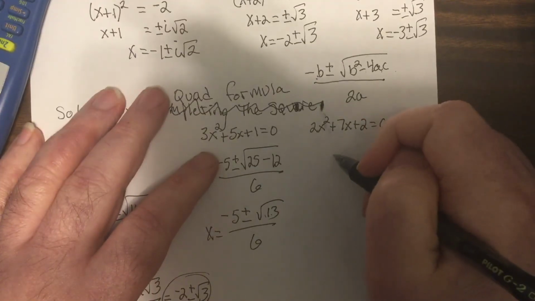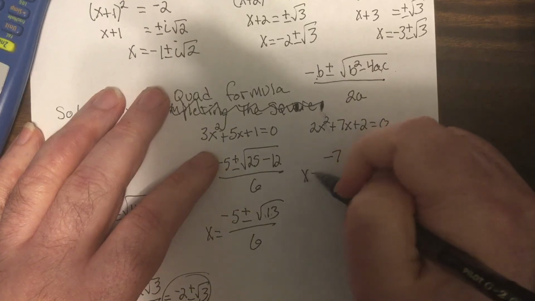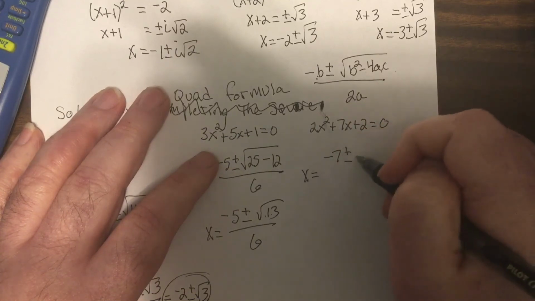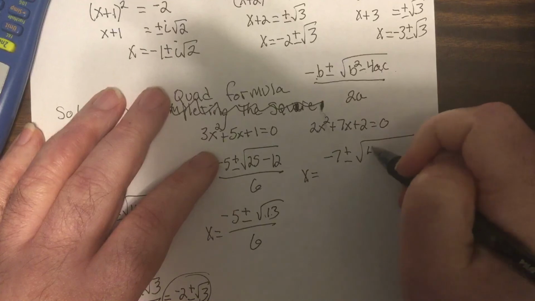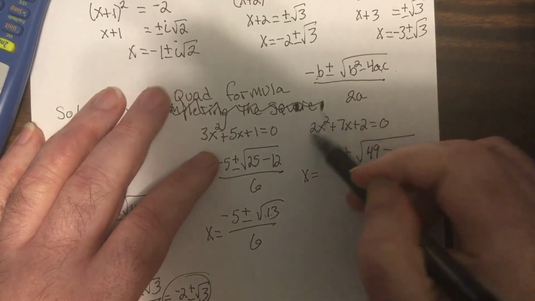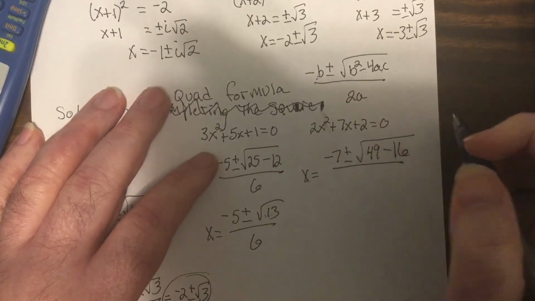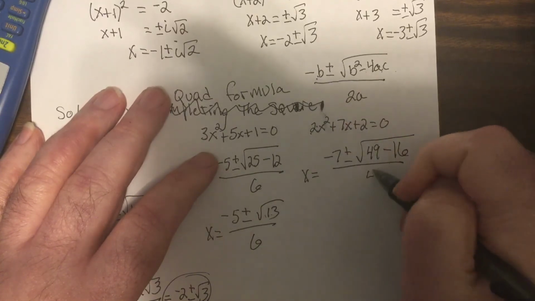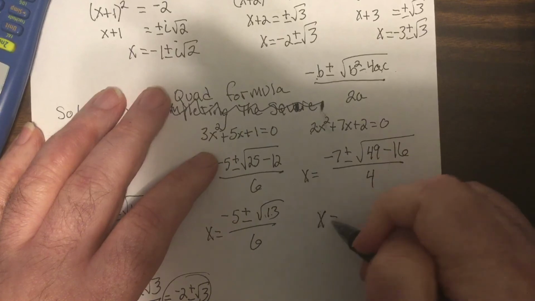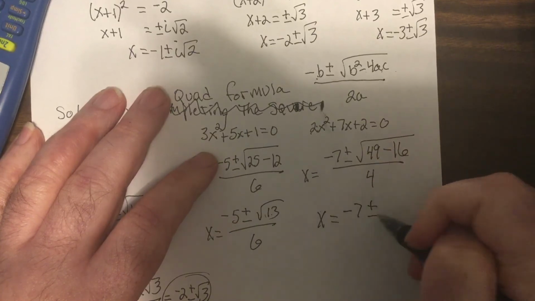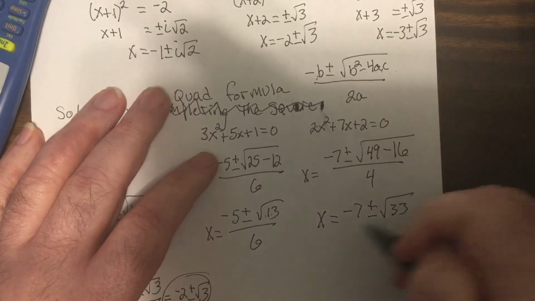Last one, negative 7 plus or minus the square root of b squared, 49, minus 4 times a times c, which is 16, I do believe, all over 2a, which is 4. So x equals negative 7 plus or minus square root of 33 all over 4.